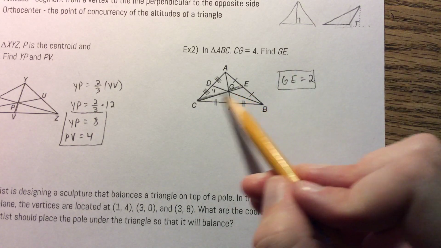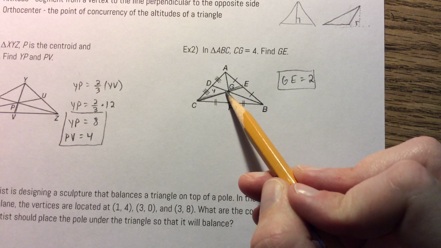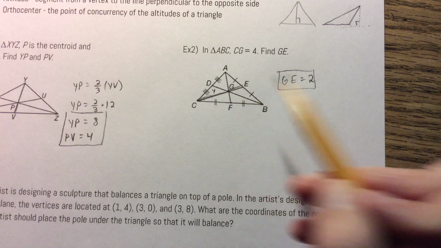And if you want to check that, you could say the whole thing is 6. So is 4 2/3 of 6? Yes. Is 2 1/3 of 6? Yes.